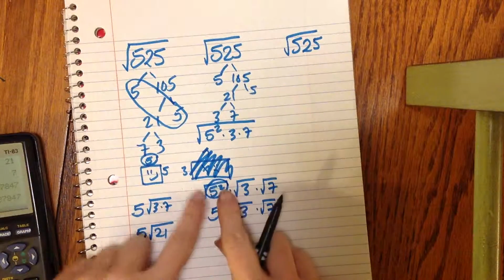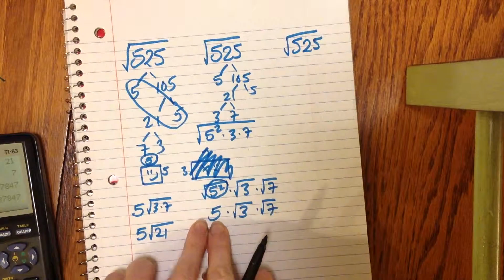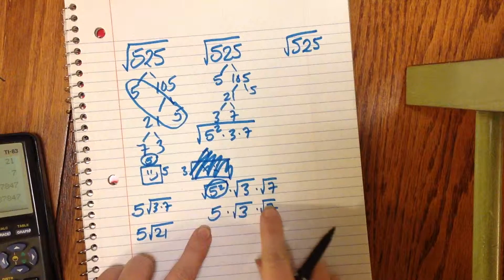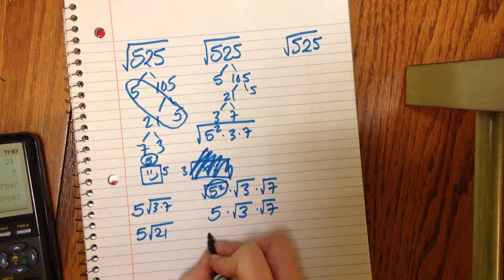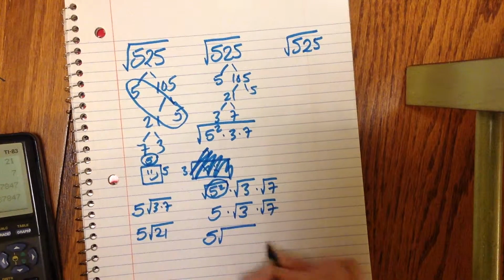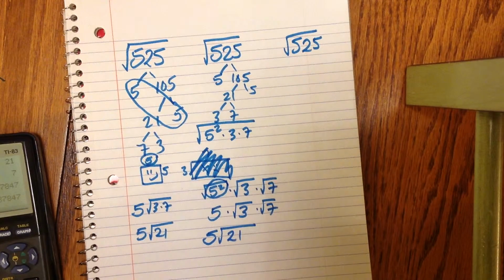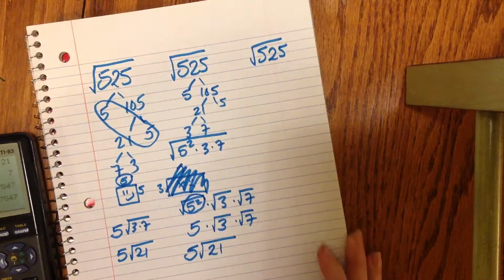So suddenly this right here, square root of 25, ends up being on the outside. And this right here on the inside, those are decimals, so we can't deal with them. So we're going to write 5, and we'll combine these back together, 21. Now if that way doesn't make sense, let's try one other way.